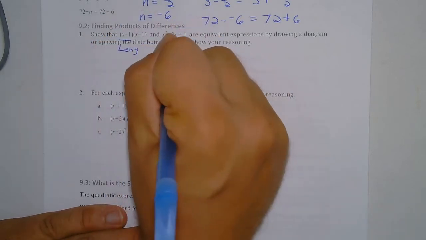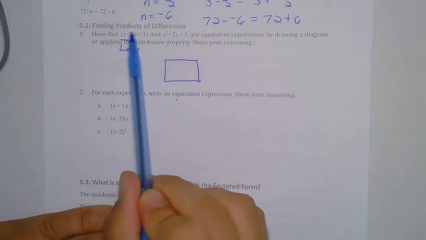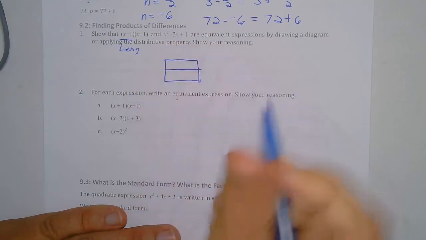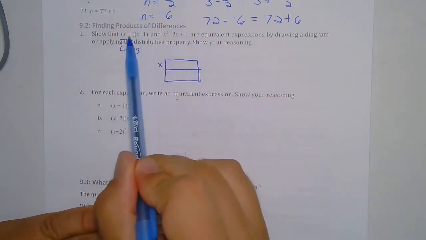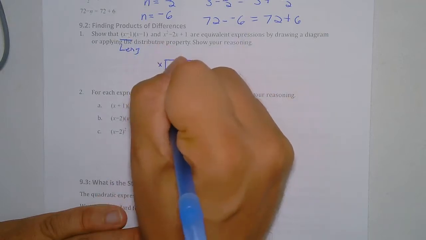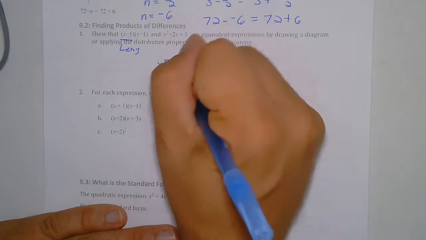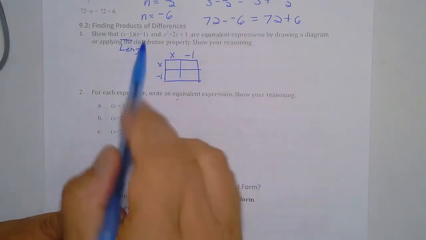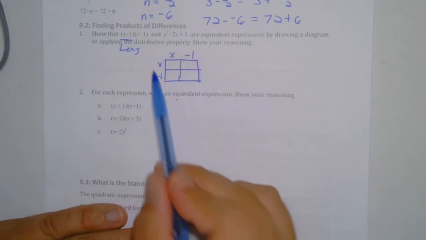So if I'm drawing that as the length of the rectangle, I notice this is going to have to be split into two parts. And one part I would put x, and this would take on the value of minus 1 down here. Similarly, up here for the width, we can put in x, and then also minus 1 for the second piece. And then we just multiply inside our area model.